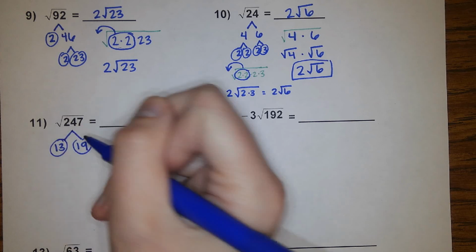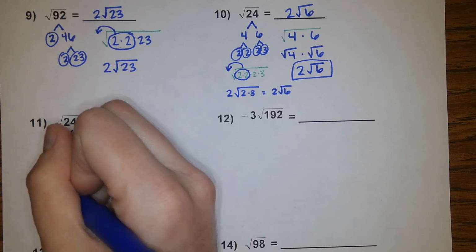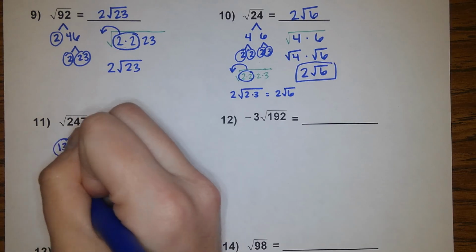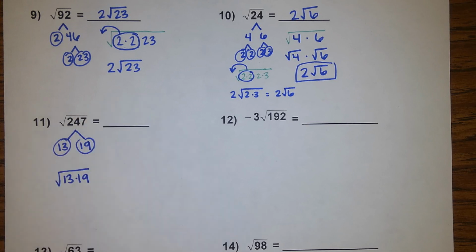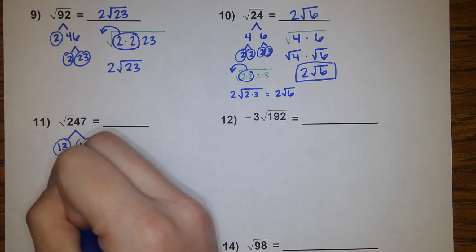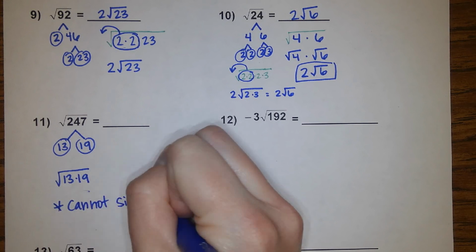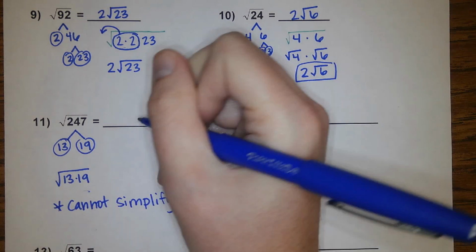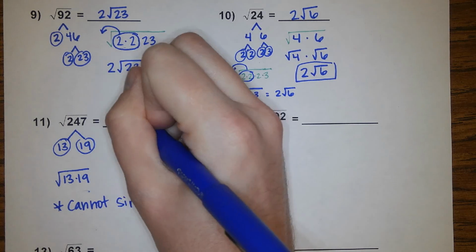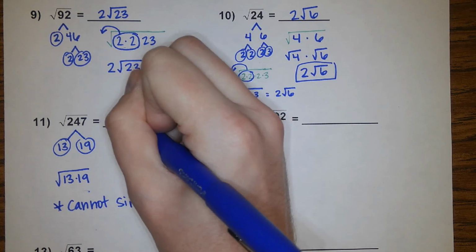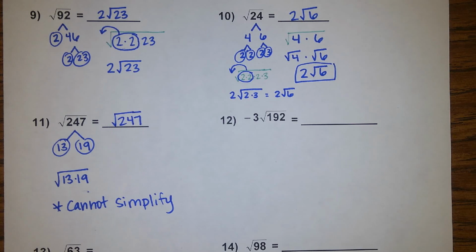So this ends with 13 times 19. There's no pairs in this one, so you cannot simplify this one. It is already reduced. So the answer to this is just the square root of 247, all right?